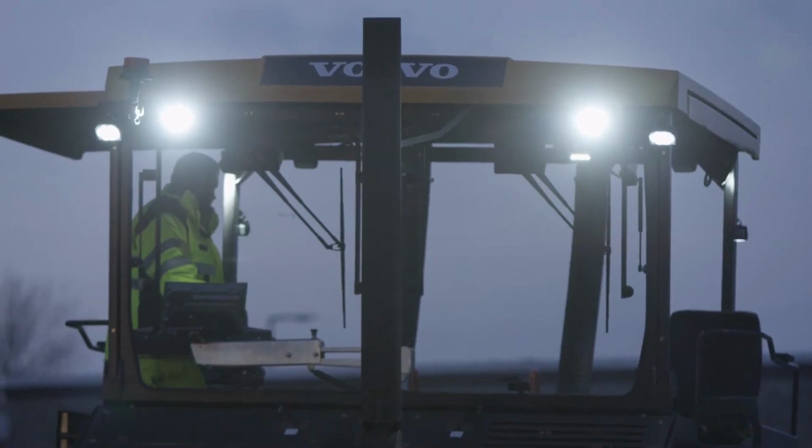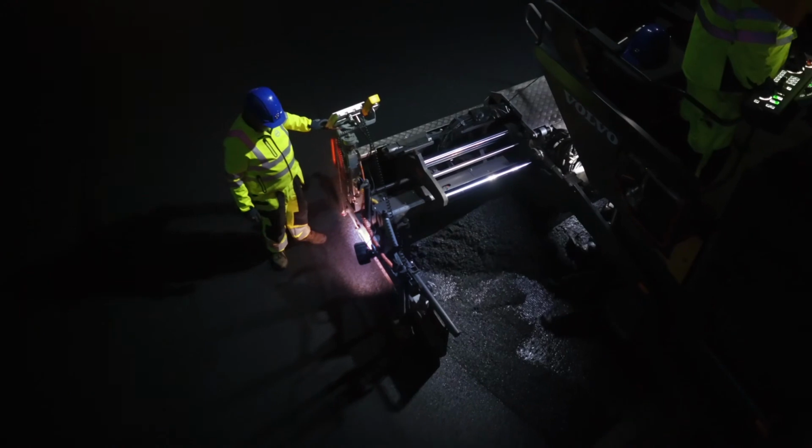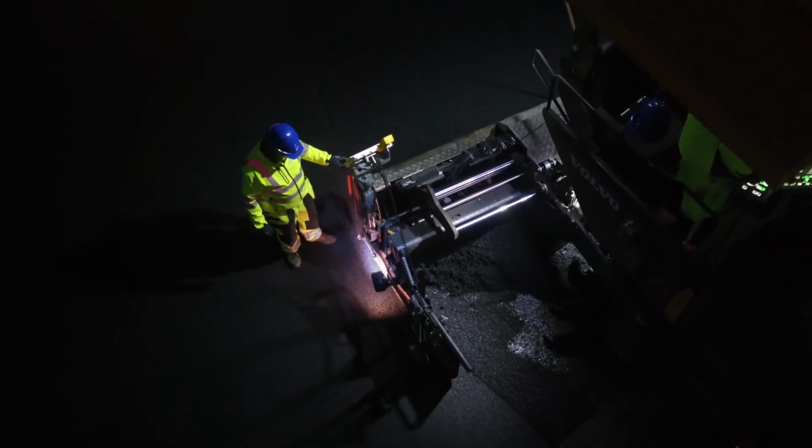This video helps you to understand how Pave Assist works. But if you need more information, you will find this in the operator's manual.